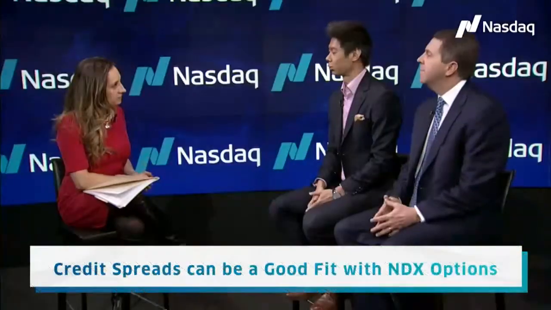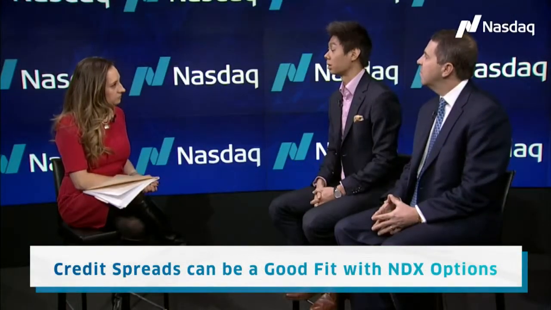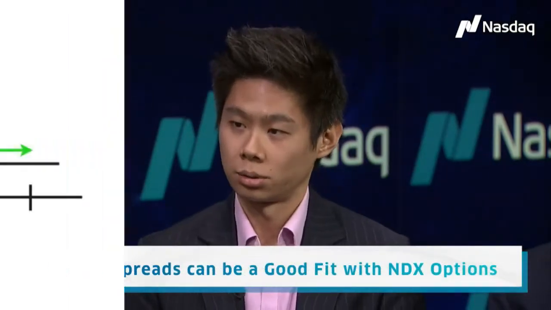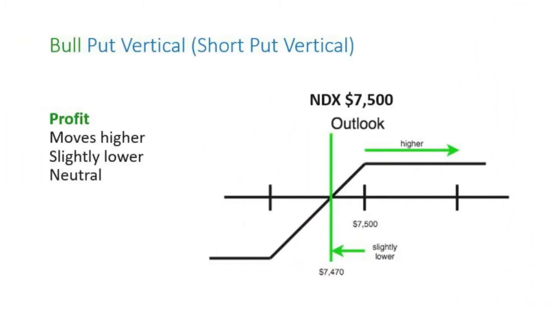All right, and Tony, let's talk about credit spreads. What are they and why are they a good fit with the NDX? So credit spreads are one of the most popular strategies on these index options because it's a strategy that really allows you to generate premium in pretty much all different market conditions. There's two strategies that you can trade. There's the bull put spread and the bear call spread. The bull put spread is the bullish strategy that you can trade.